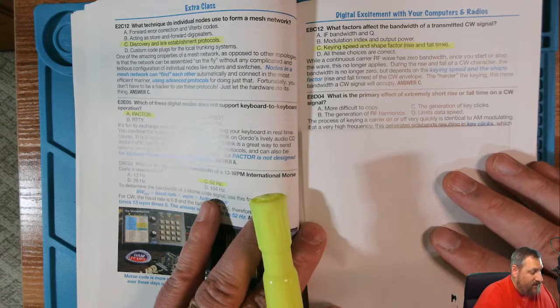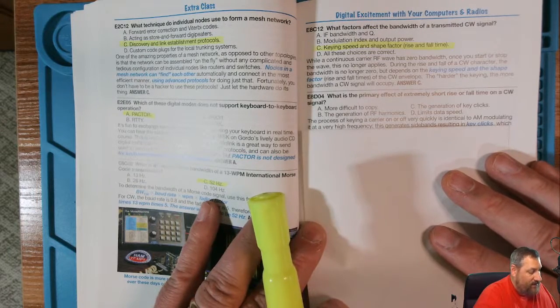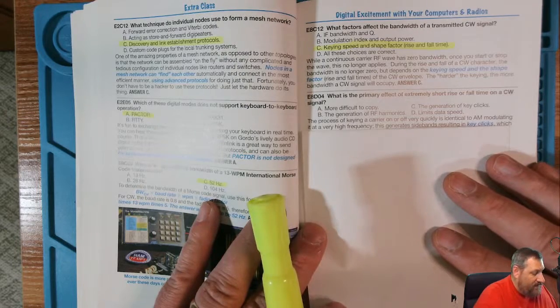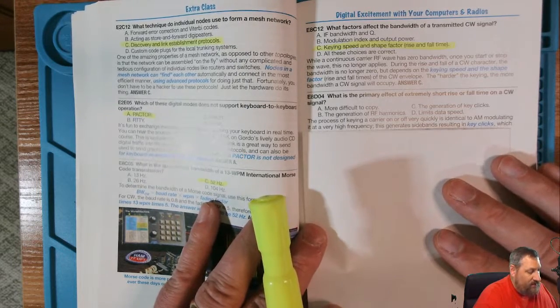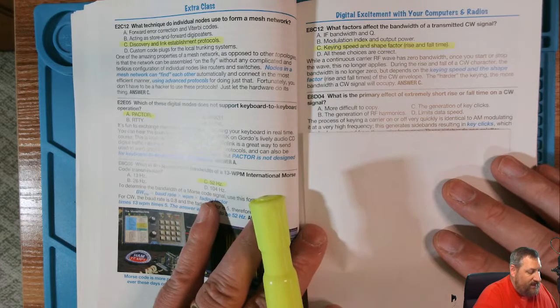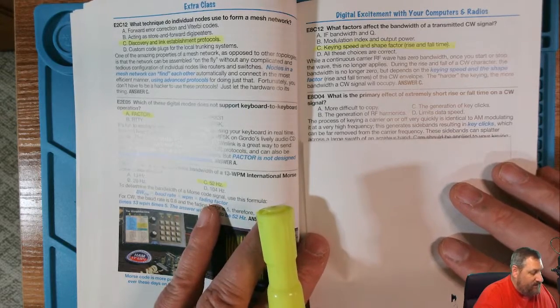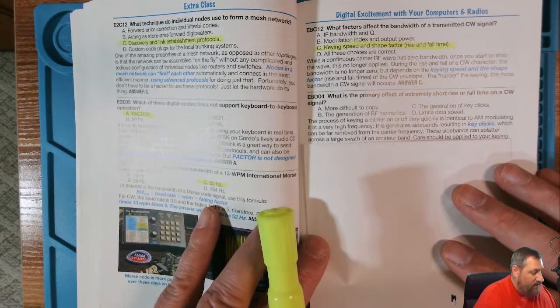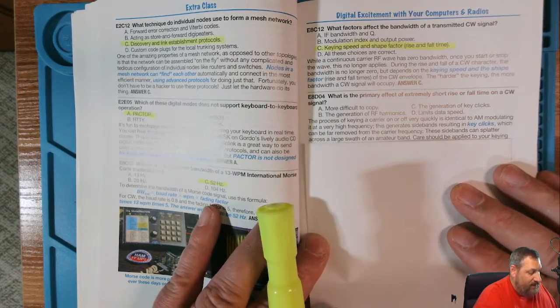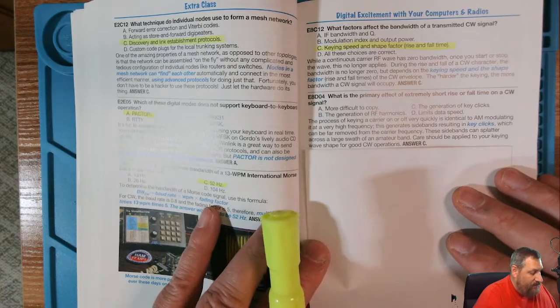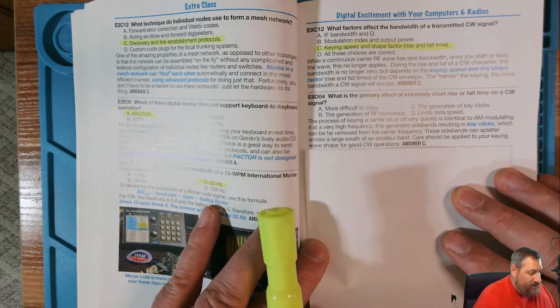The process of keying a carrier on or off very quickly is identical to AM modulating it at a very high frequency. This generates sidebands resulting in key clicks, which can be far removed from the carrier frequency. These sidebands can splatter across a large swath of amateur band. Care should be applied to your keying wave shape for good CW operation.